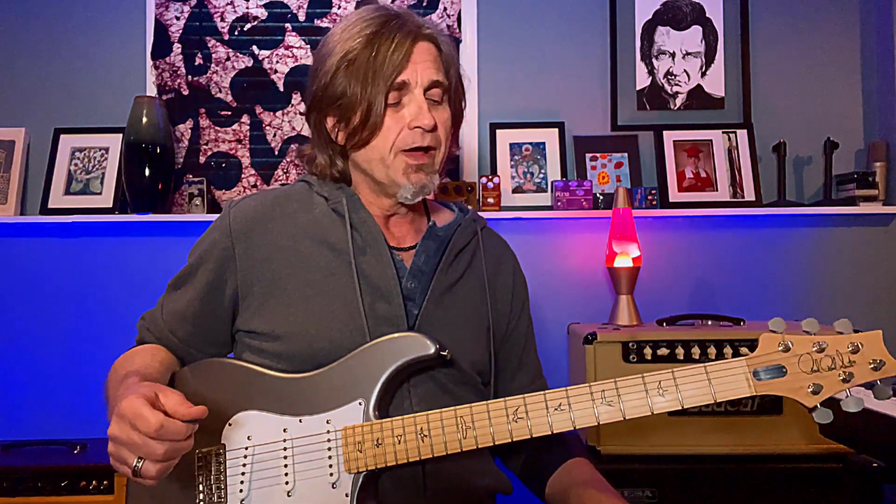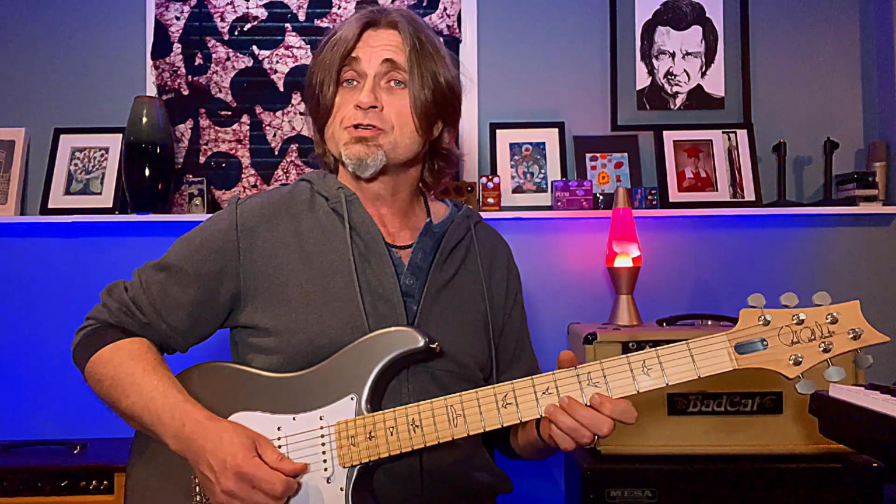Now, another thing you need to look at is what happens when we add in the B and the F sharp. All of a sudden you're able to have a couple half-step bends. Like right here at this 7th fret 2nd string, F sharp into G. B into C on the 1st string.